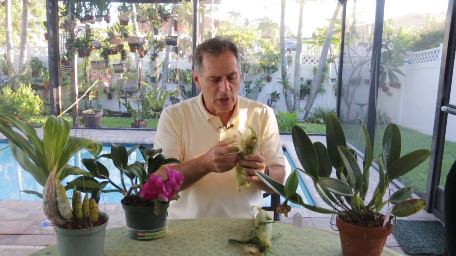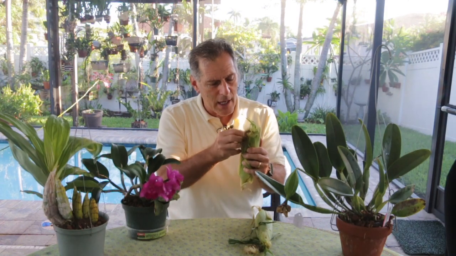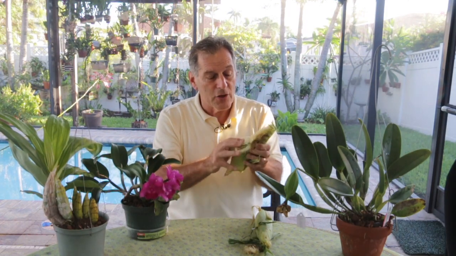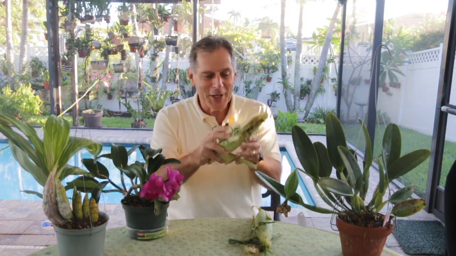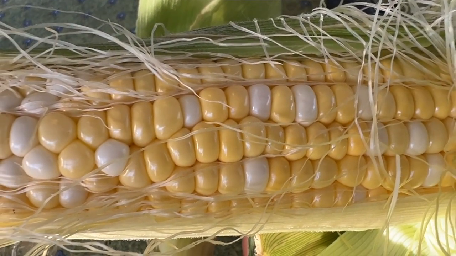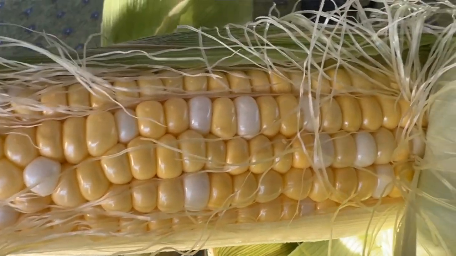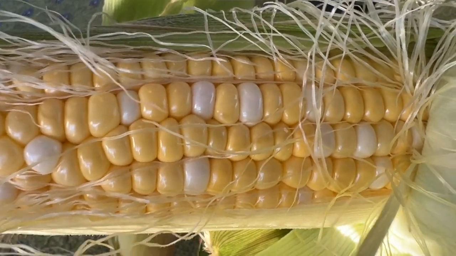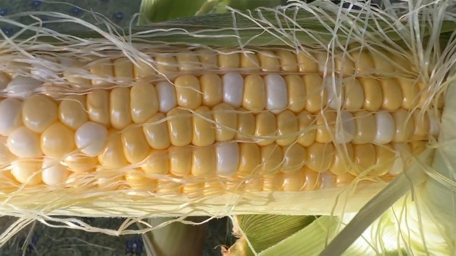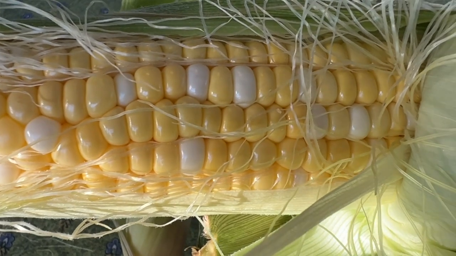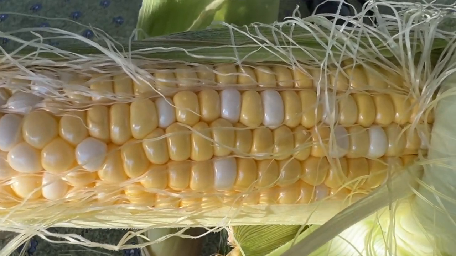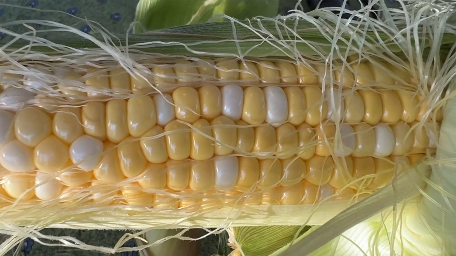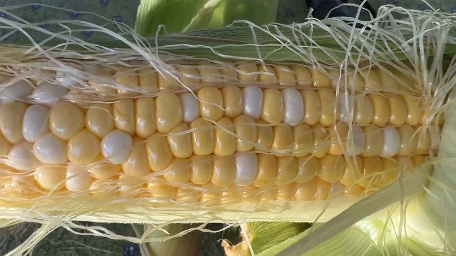All right, and that's what's interesting. So in an ear of corn shown here, each one of these seeds that contains an embryo has a silk associated with it. On this ear of corn, there are about 800 to 1,000 seeds.